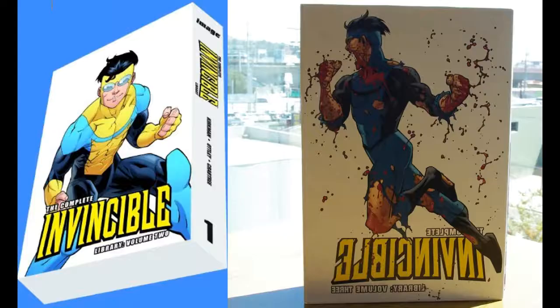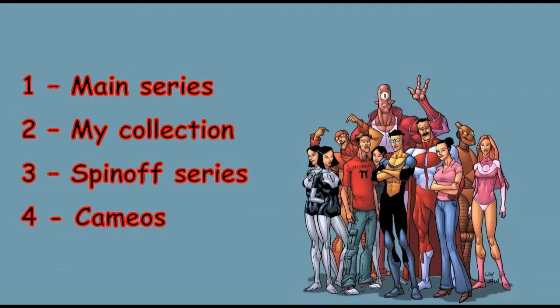And also you can collect them as library editions. Here's a picture of them here. Library editions, highly recommended. I have all three of them, and I'm going to do an overview in tomorrow's video. Anyway, so we'll talk all about that next time. And in the video after that, we'll be diving into the full Invincible reading map that I teased at the start.